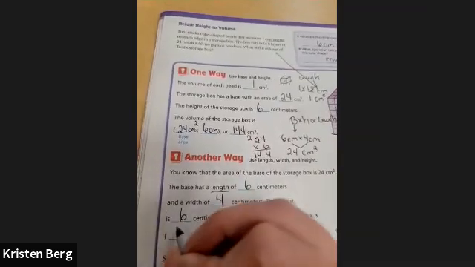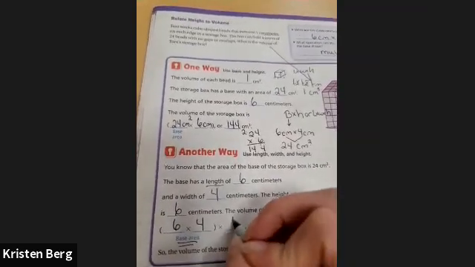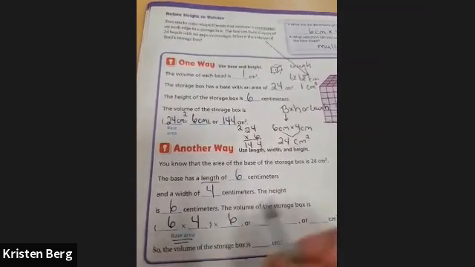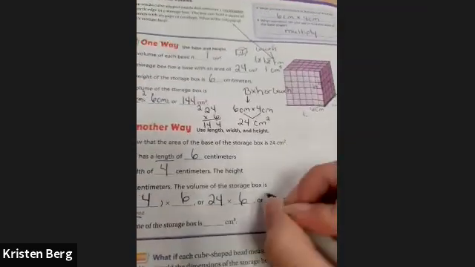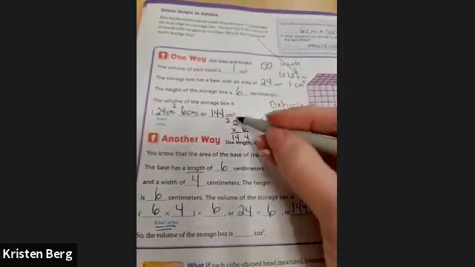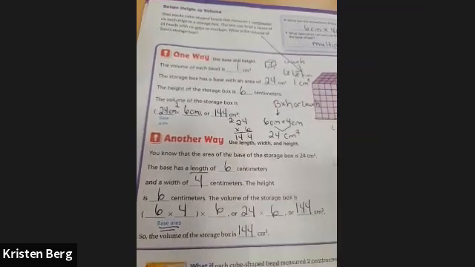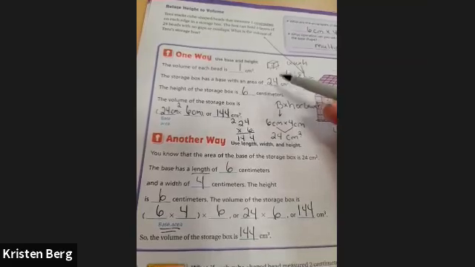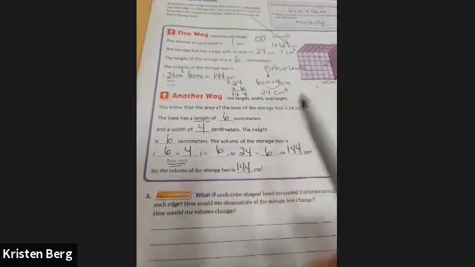So in this case, you could do 6 times 4, length times width, because that is the base area, that big B, and then times 6. So what is 6 times 4? That is 24, then times 6. And that will give us the exact same answer of 144 cubic centimeters. These are both the same, because this one is just using the big B times H, and this one is using length times width times height. So it doesn't matter which way you choose, because they will both get you the exact same answer.